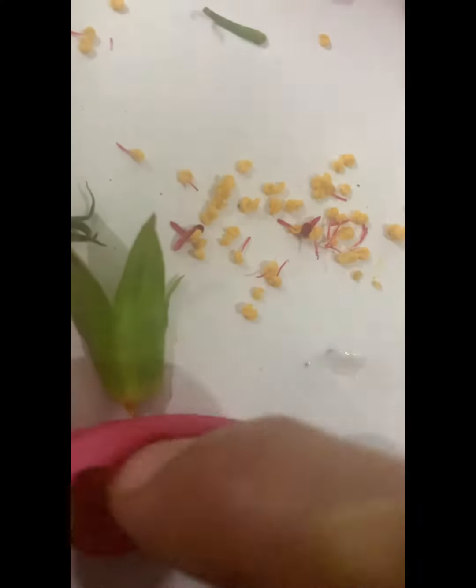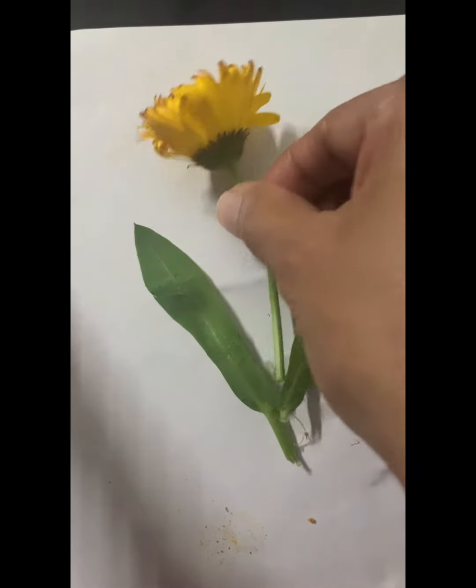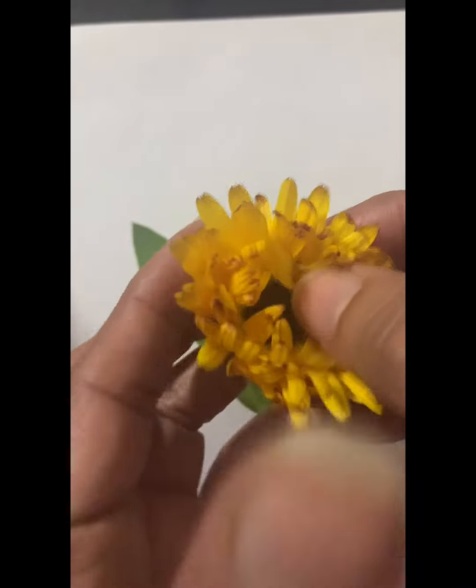These are the stamens. Then you have the sepals, you have the petals and the pistil. The other flower that I wanted to show you today is Calendula. It's a seasonal flower.